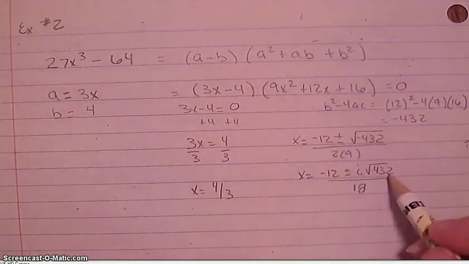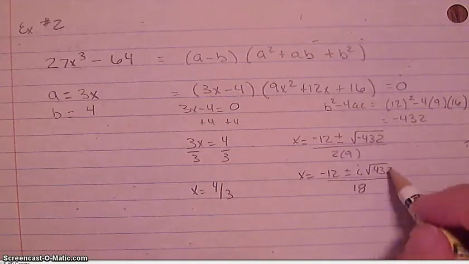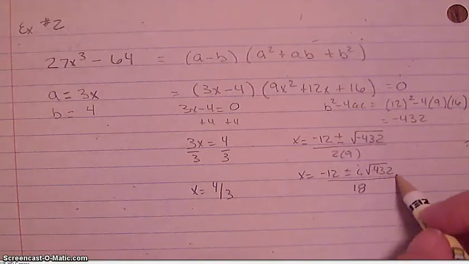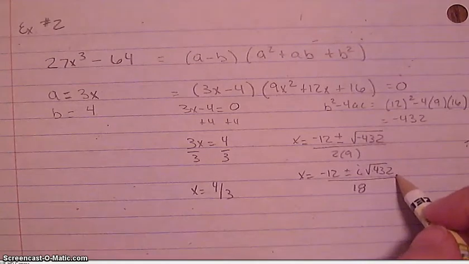Alright, so now I need to break down 432. Well, with large numbers, the best thing to do is divide that by 2 and then start looking for perfect squares around that number. So if I divide 432 by 2, I get 216. So I start looking for perfect squares less than that.